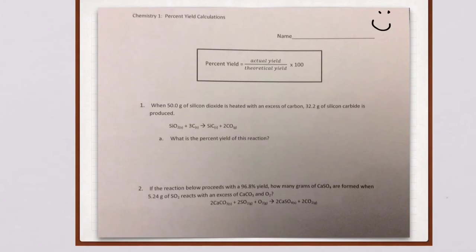Anyway, we're going to move on to percent yield because this is actually a lab we're going to do on Thursday and Friday. Percent yield is a comparison of how much product you make in a lab, called the actual yield, versus how much you should make in the lab, called the theoretical yield, and then times 100 to get it to a percent. The easy thing about this is the actual yield is always given to you, or it's something that you find in the lab. That's what you actually do in the lab.